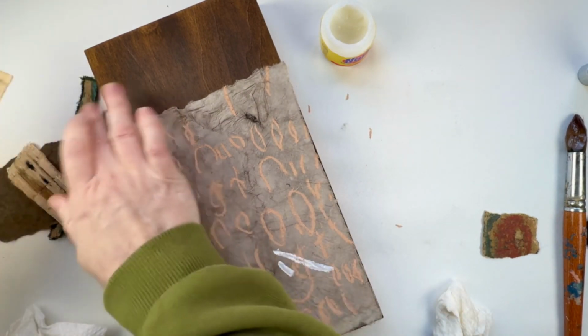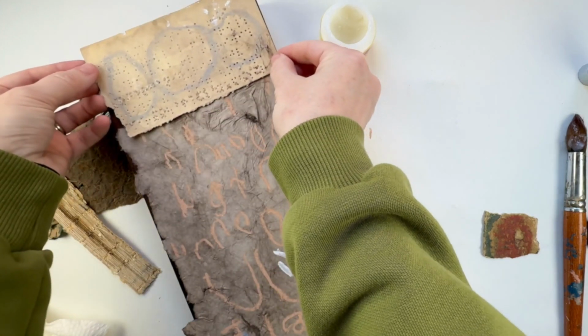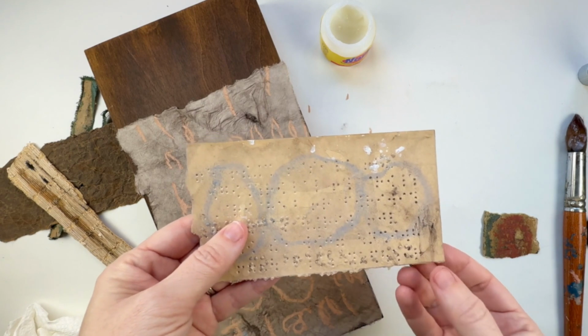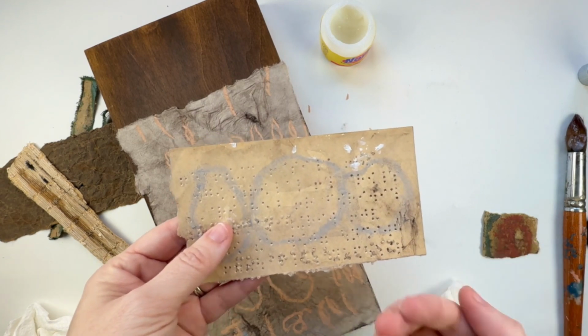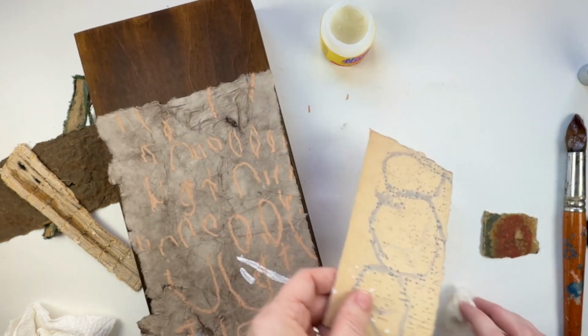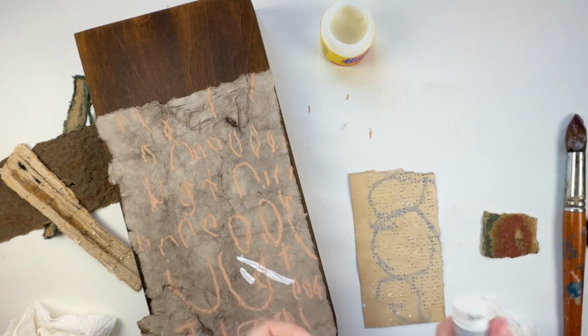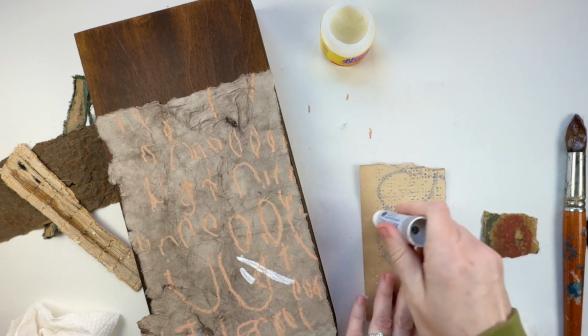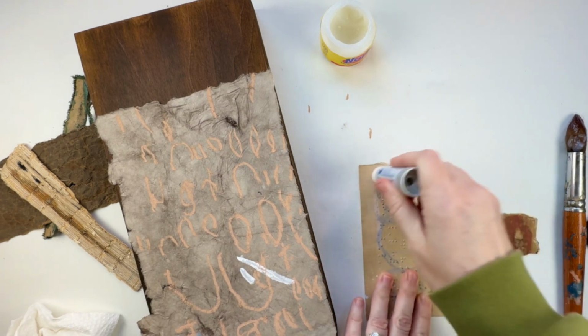Okay, and then I know that this piece goes on next. So for this, because it has holes in it, I don't really want the nori paste, that sort of glue, to squeeze through it. So I'm going to use the glue stick for this one. And this is a thicker paper, but I think the glue stick should hold it on well enough.